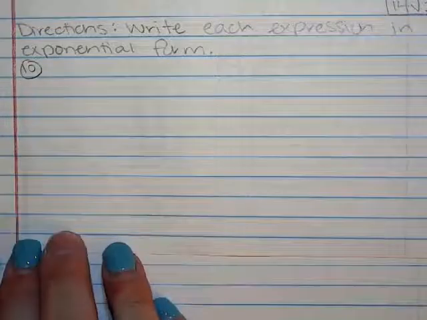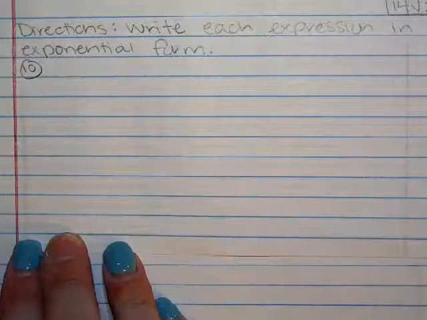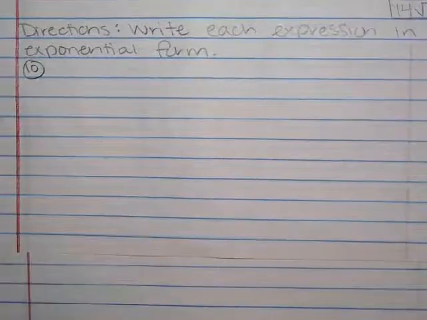All right, have we had time to write the directions? Yes. All right. First problem. Third root of 16. Now the nice thing about these is you do not have to reduce them. No reducing. That is a reducible radical, but we don't have to reduce it. We're just going to write it in exponential form. So how do we write that? 16 to the 1/3.